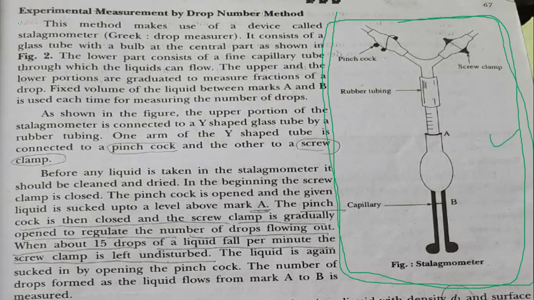So see, this method makes use of a device called stalagmometer. ठीक है ना? So Greek stalagmo means drop measurer. So here meter means measurement. Okay, and stalagmo means drop. So stalagmometer is a drop measurer.